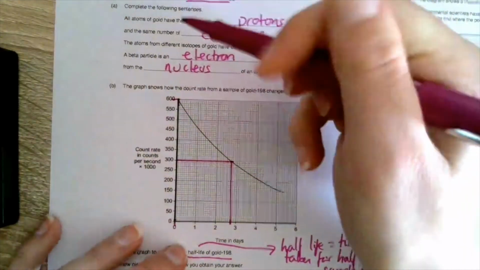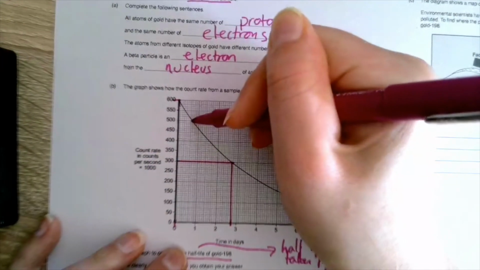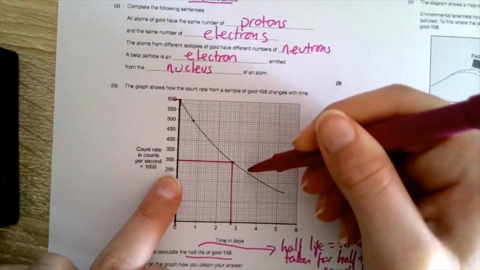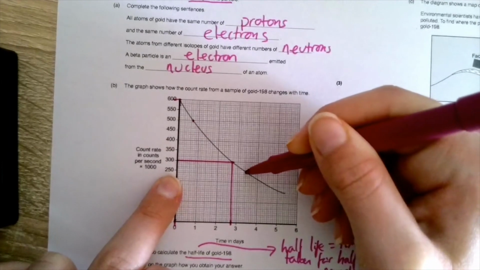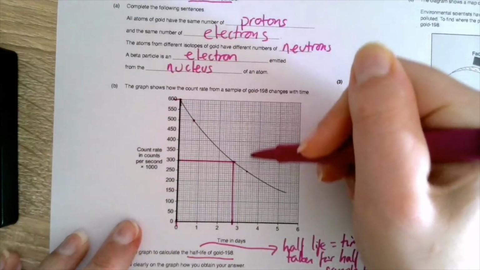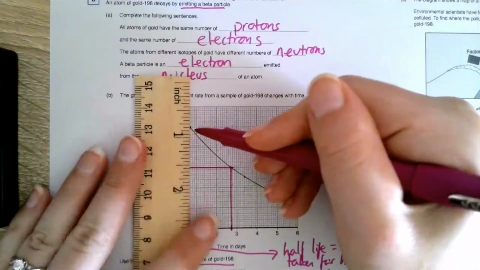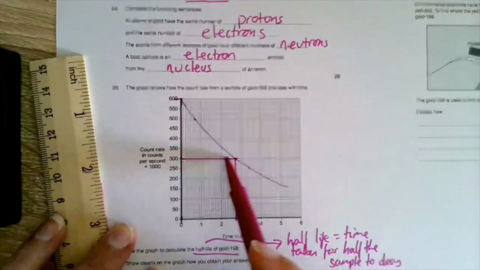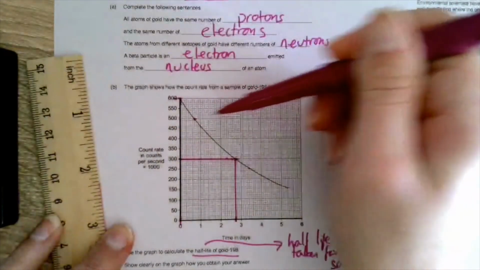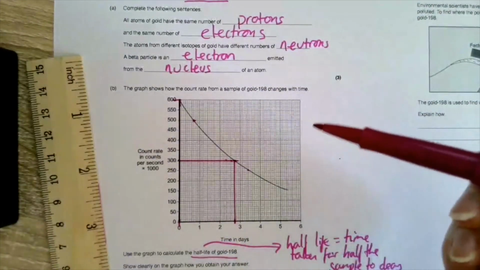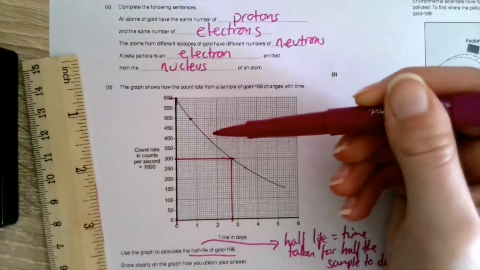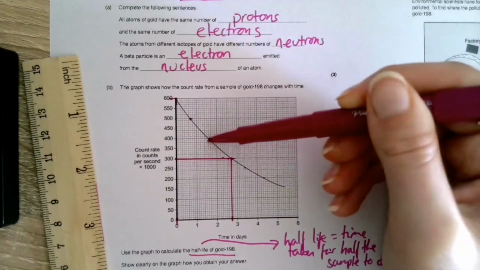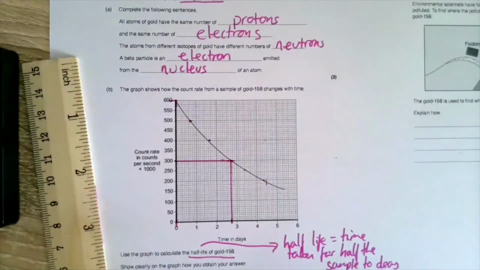So for example, 500 is here, and then you want to go to where 250 is, which is here, and that distance should be the same, as the half-life is constant. So our distance from here to here should be the same as the distance from there to there. If you took 400 here to 200, which is here, again that distance should still be the 2.7 days.